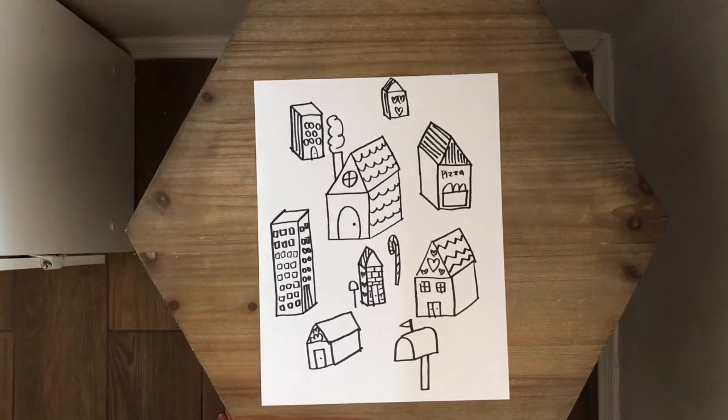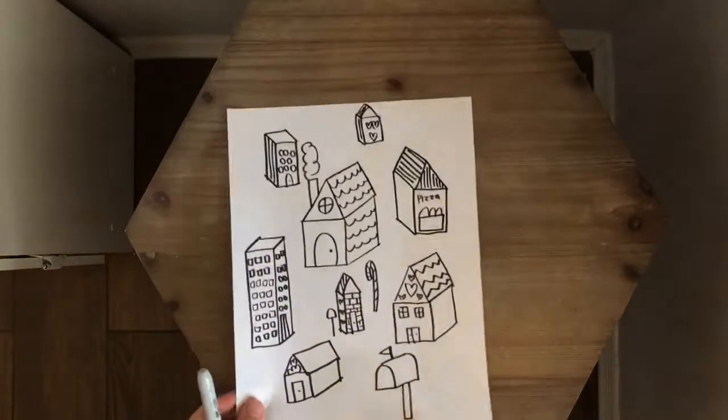Once you feel like you have the hang of making houses and buildings that look 3D, we're going to be ready to start making our actual pieces for the mural. So this is just a practice sheet for you. You can take it home, have fun with it.